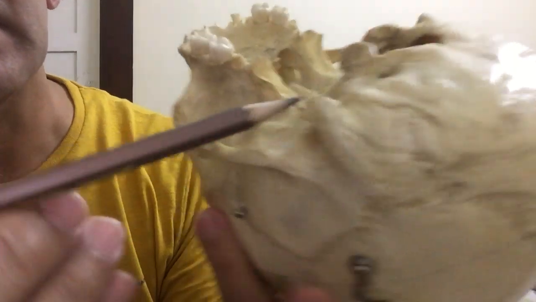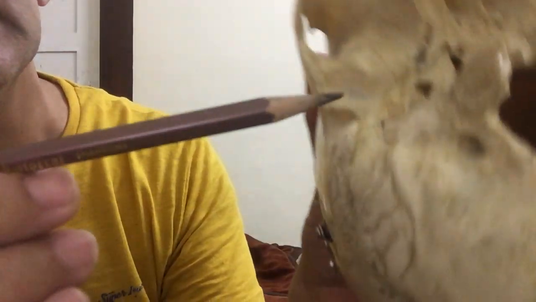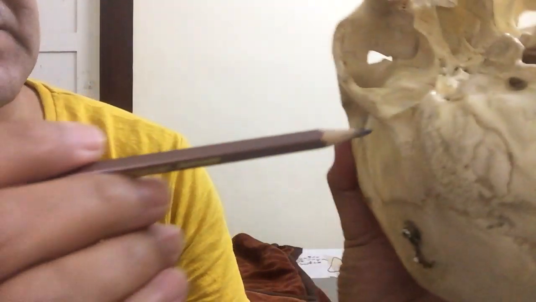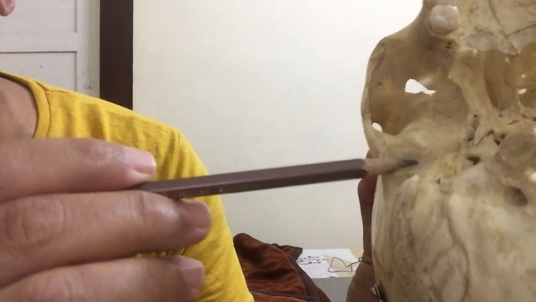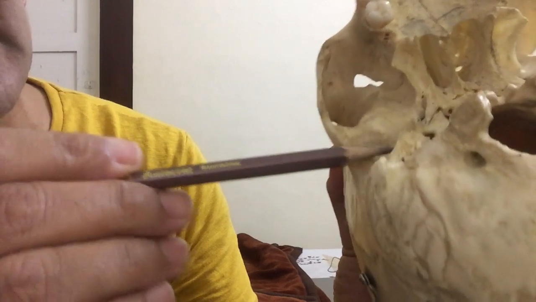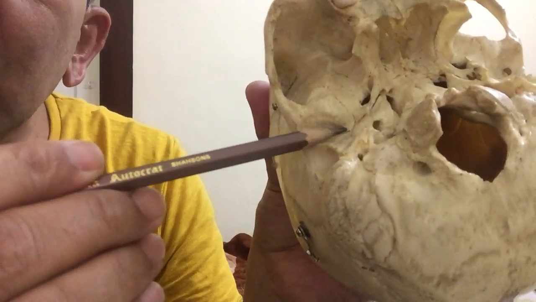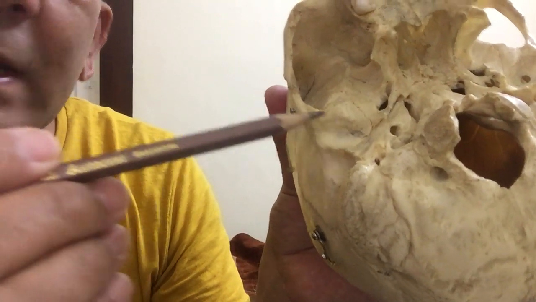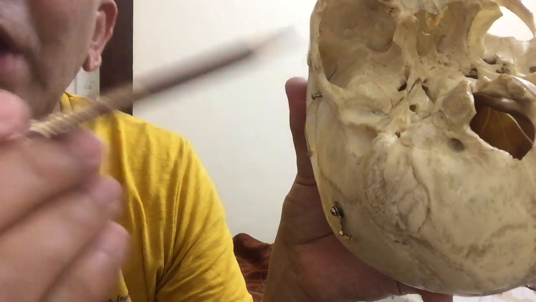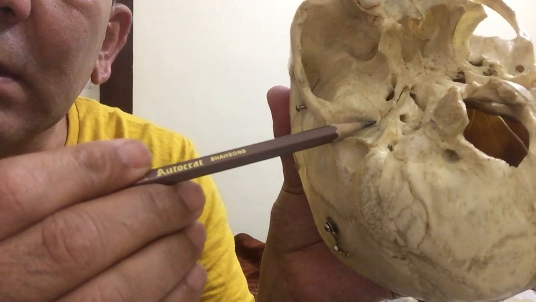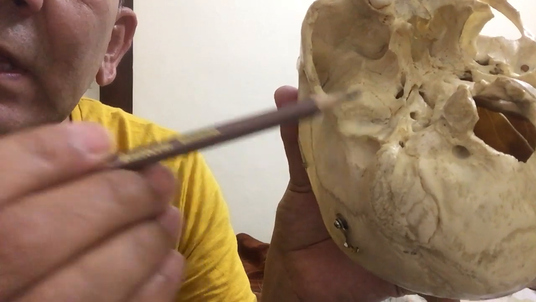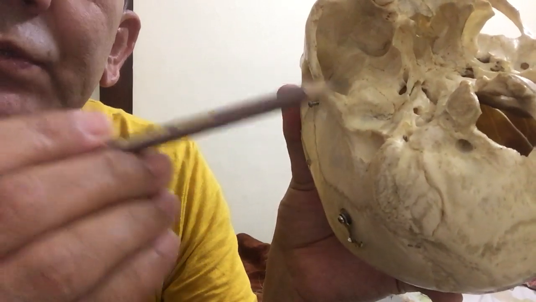Now see, at the front of the external meatus, in the temporal bone, there is a fossa, the mandibular fossa. The condyle of the mandible attaches here to make the temporomandibular joint.